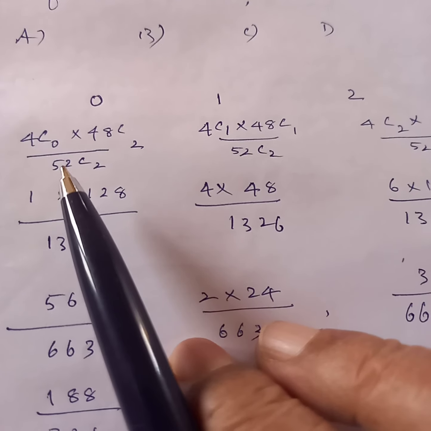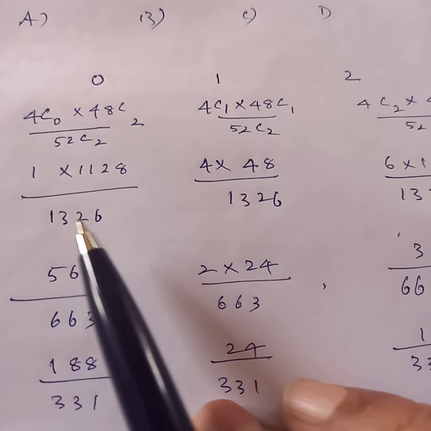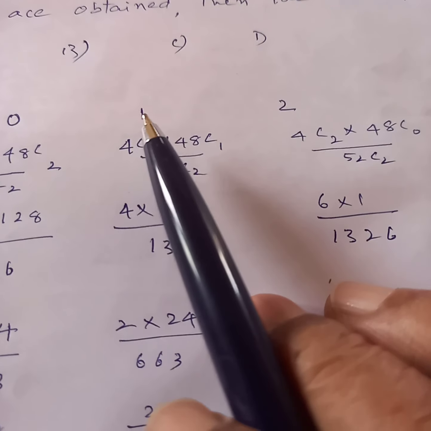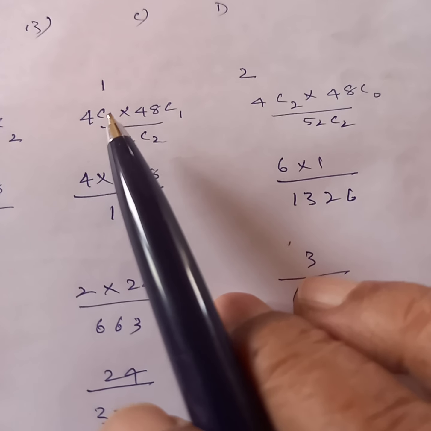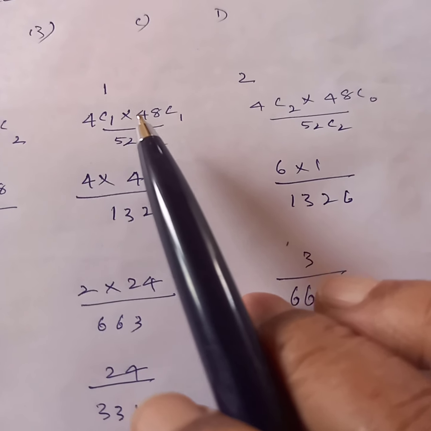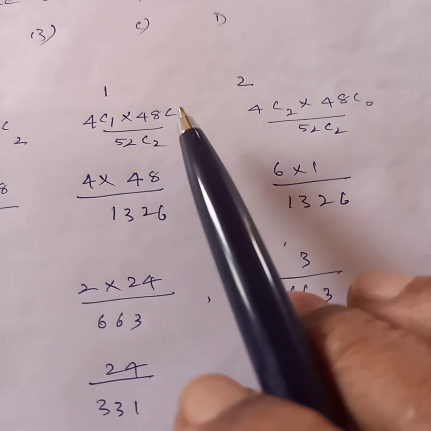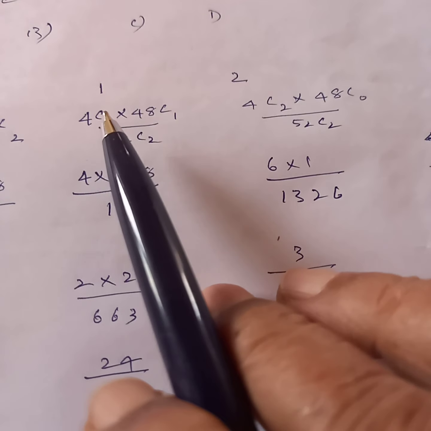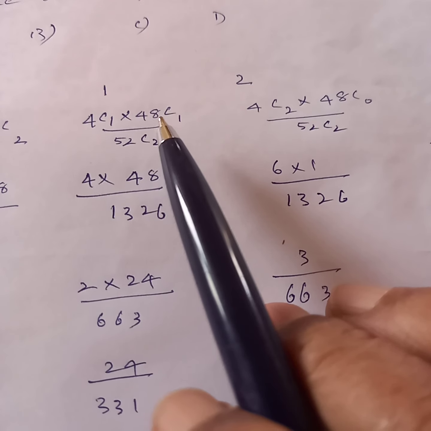Okay. And 52C2, that also we have calculated. You can use the formula and calculate. That comes to 1326. Now in the second case, look here, we have to get one A card, which means we have to see the number of ways of picking 1 A card from the group of A cards, and 1 card from the group of non-A cards. Together they make 2 cards. One A card, another one non-A card, the card which is not A.